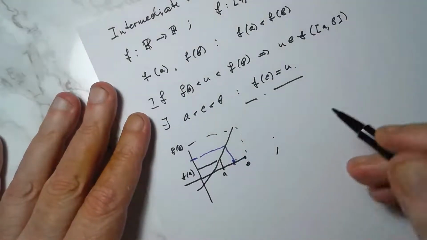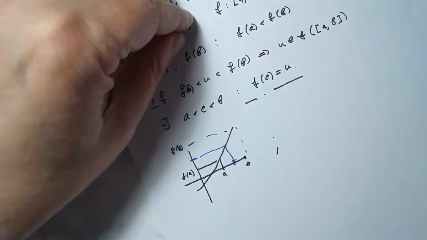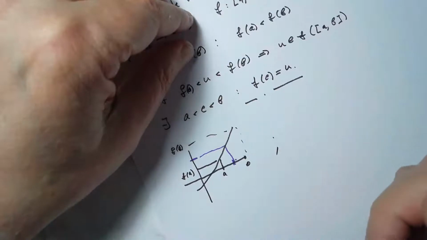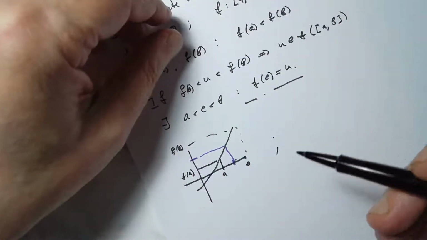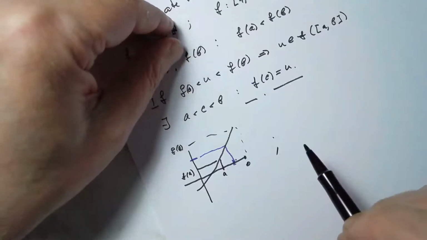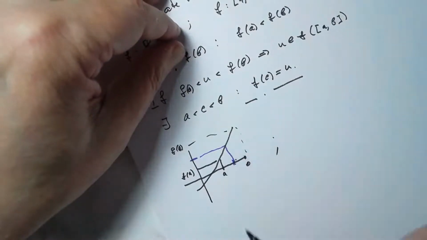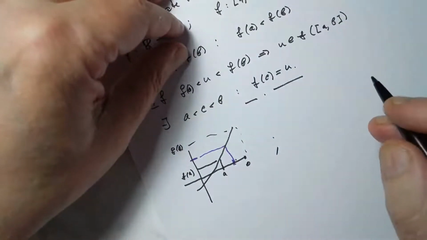And so for quite a while, people believed, and we had this intuitive definition of a continuous function, that it's a function you can draw on paper without taking the pen off the paper. So this is something very similar to what we feel about continuous functions.